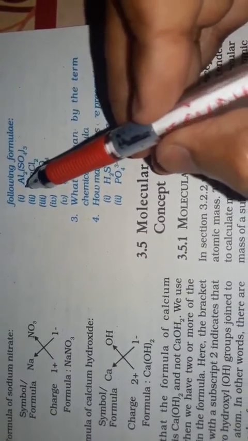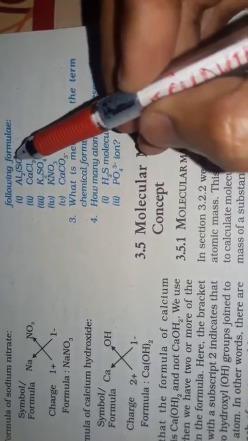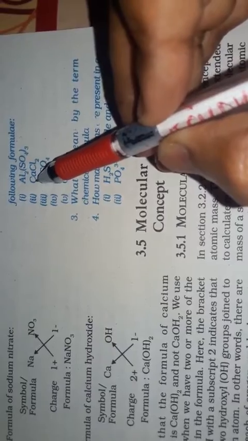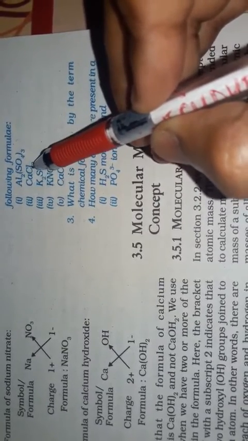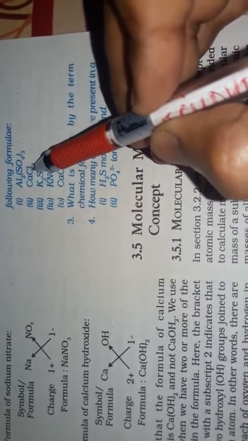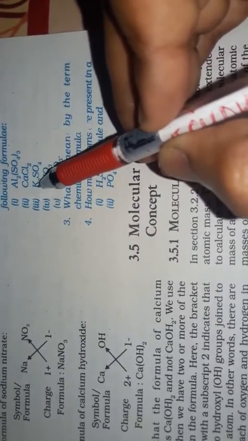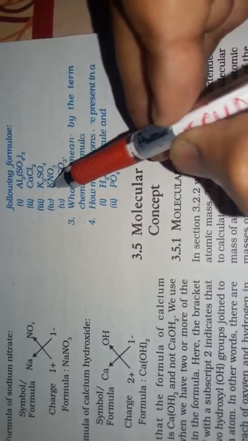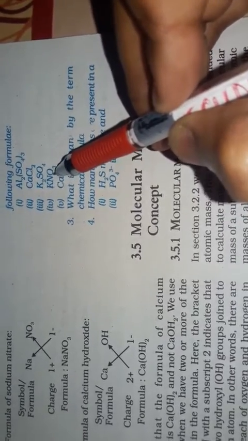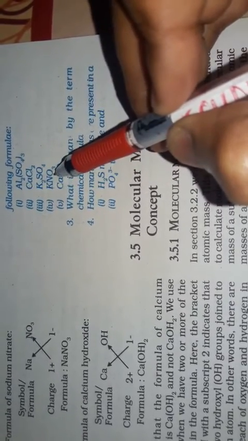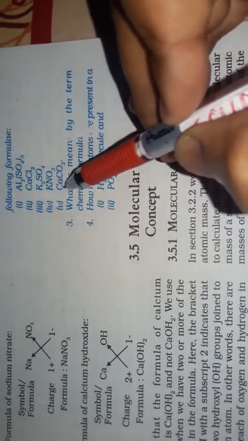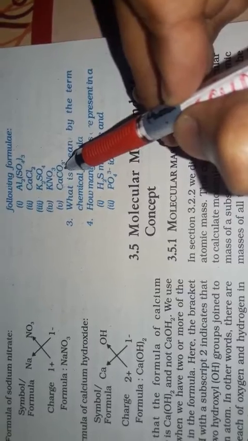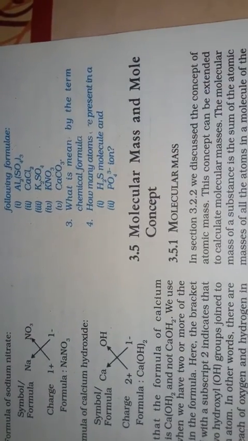The first has aluminium and sulfate, so it is aluminium sulfate. Second is calcium and chloride ion, so calcium chloride. Here is potassium and sulfate, so potassium sulfate. This is potassium and nitrate, so potassium nitrate. This is calcium and carbonate, so calcium carbonate. So these are the names.